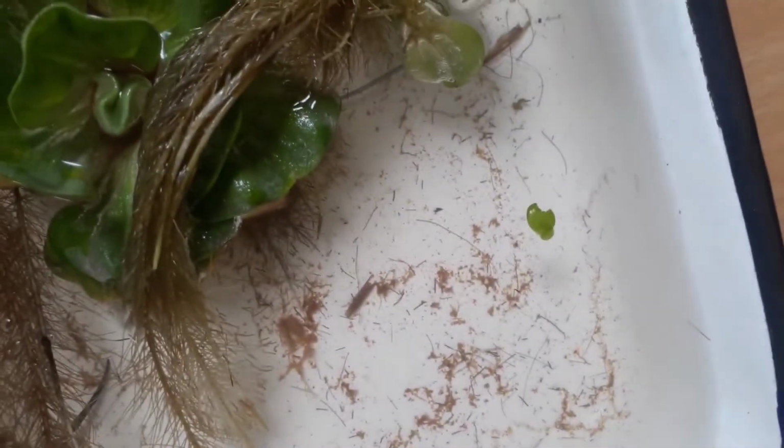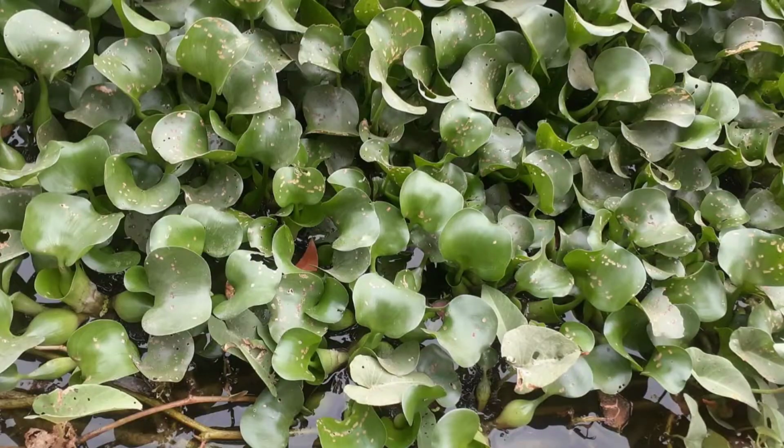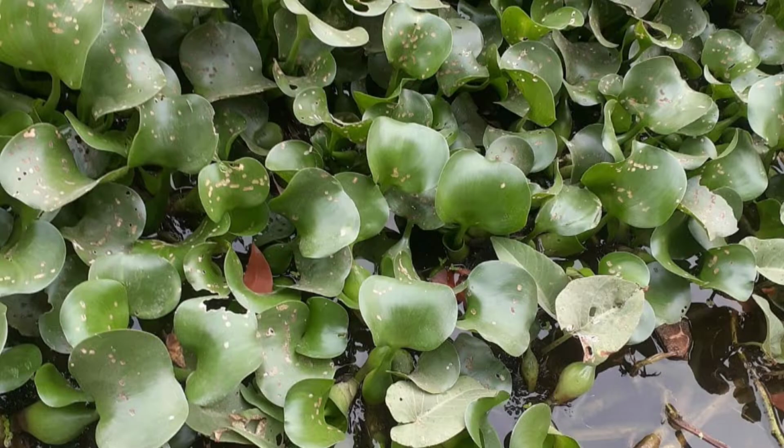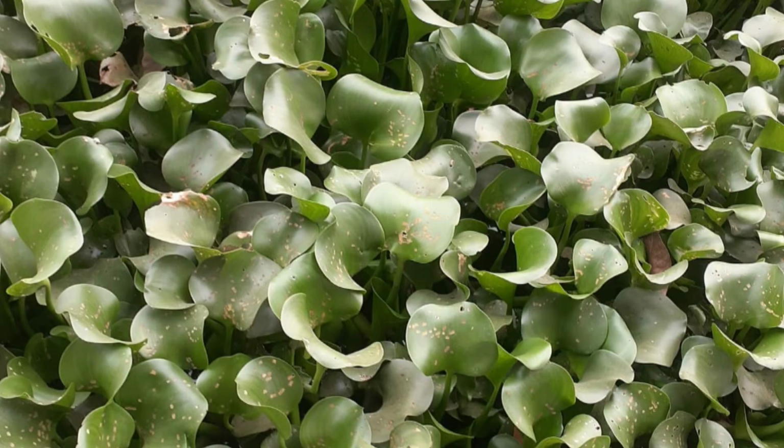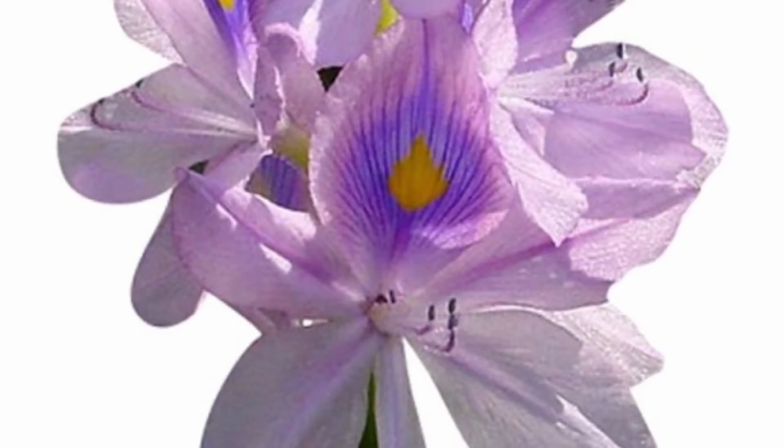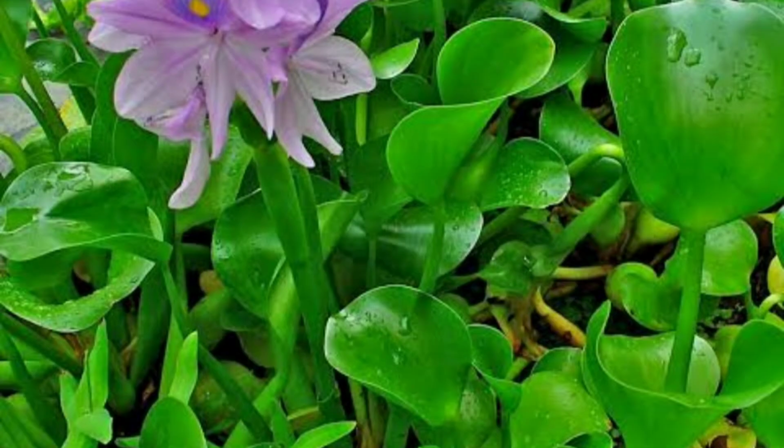And I have collected this plant from this water body where it has grown very massively, growing like mats, blocking the light and consuming the dissolved oxygen. Here are the flowers of Eichhornia, beautiful purplish blue colored inflorescence it is having.